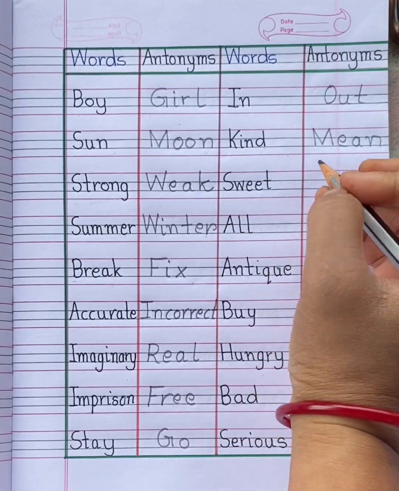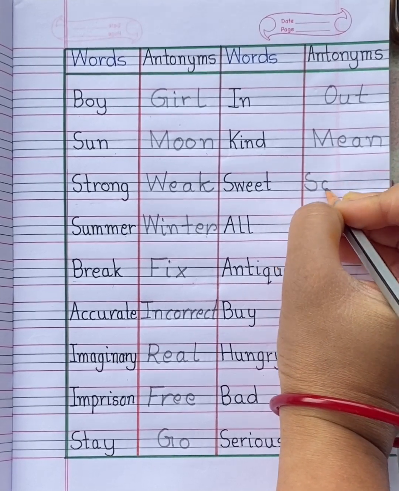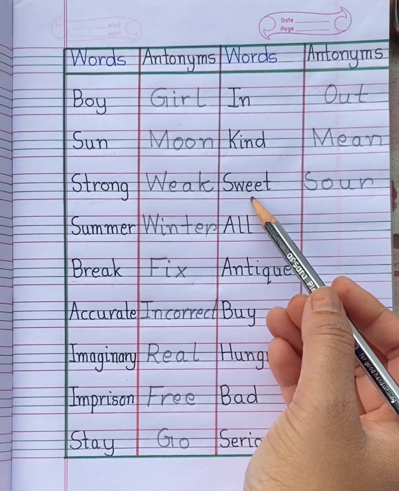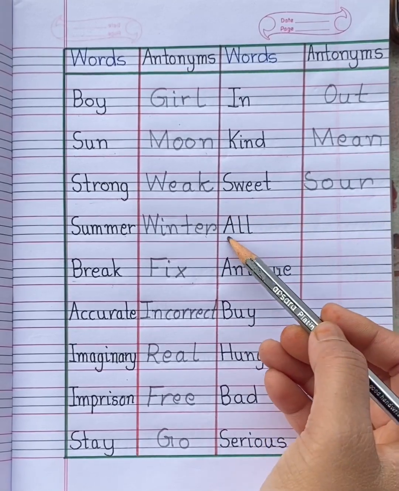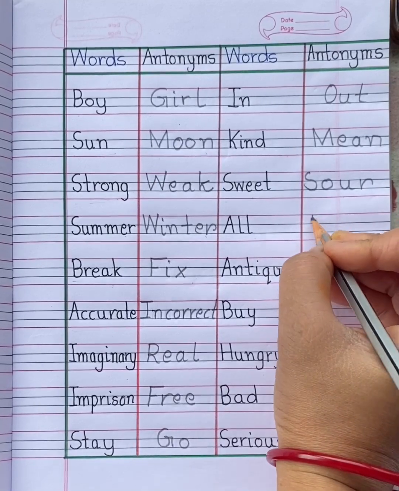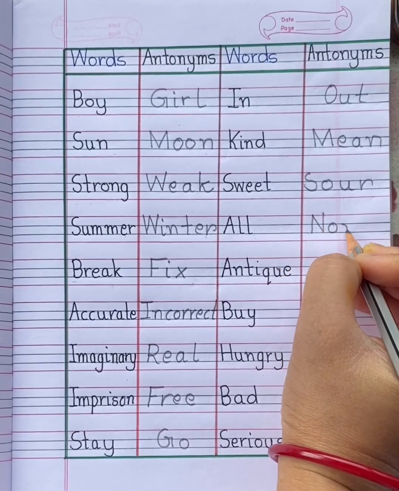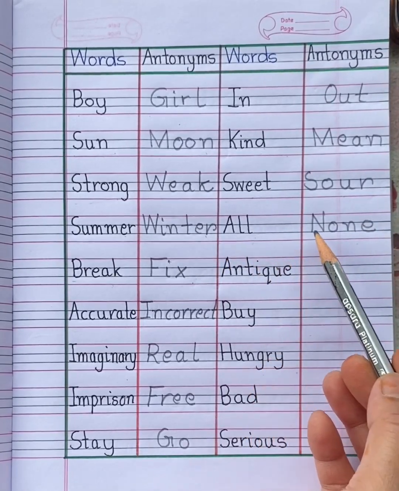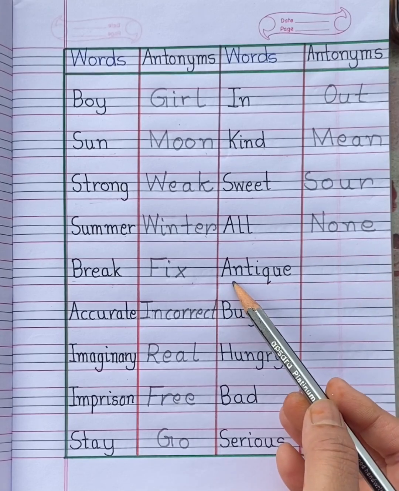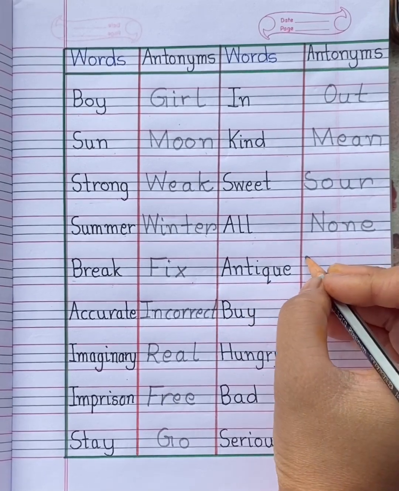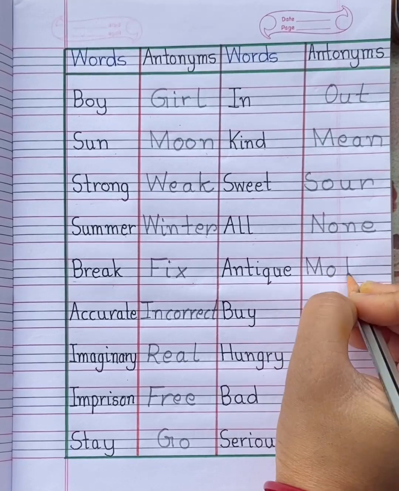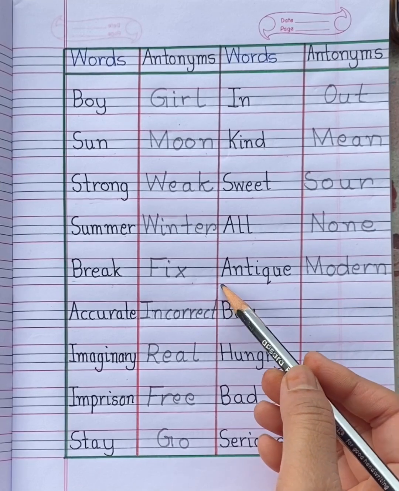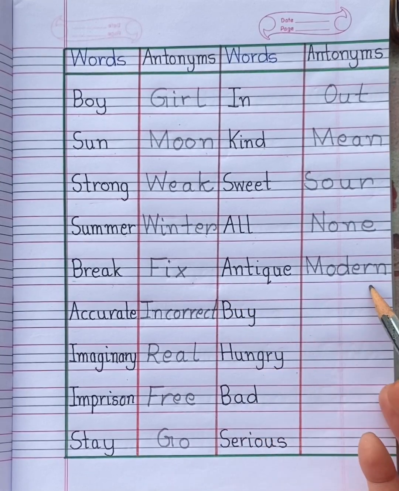Sweet, sour. The opposite of sweet is sour. All, none. The opposite of all is none. Antique, modern. The opposite of antique is modern.